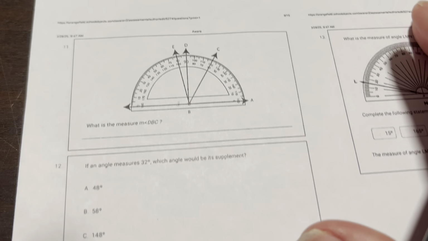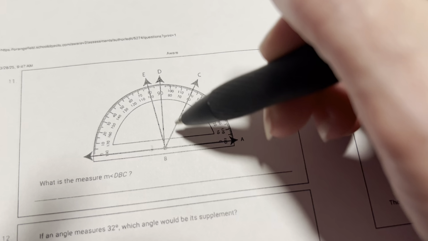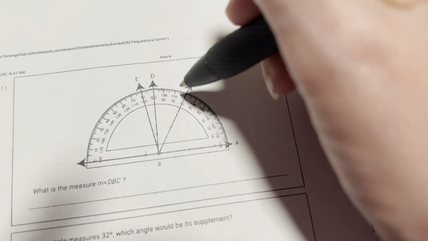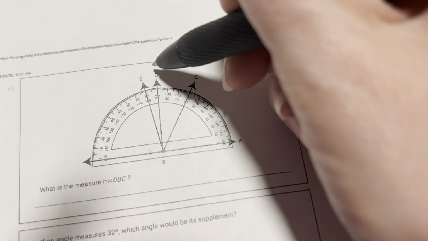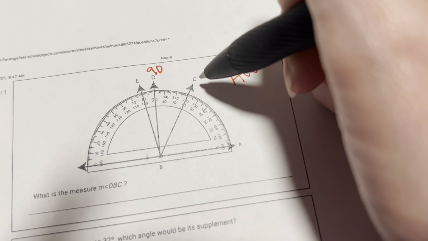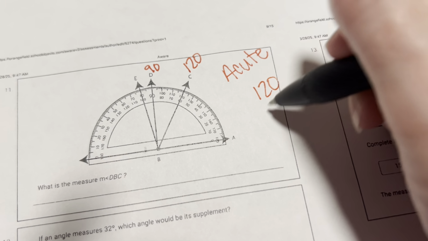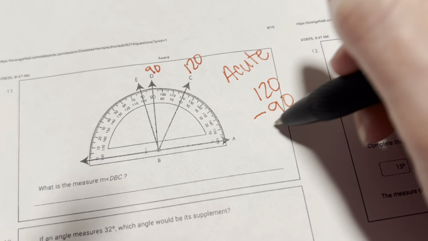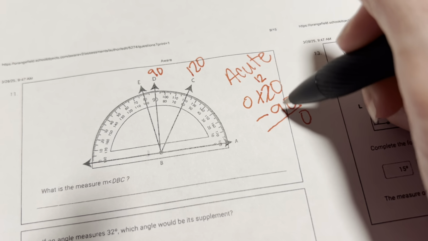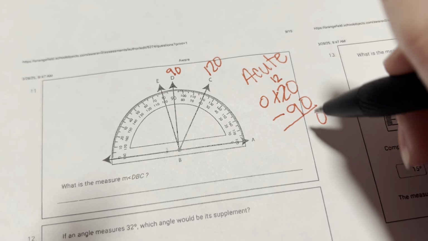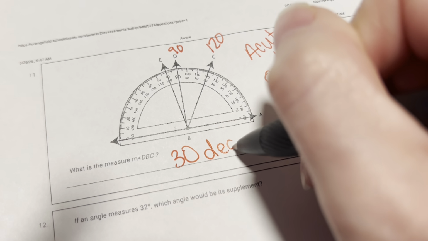Number 11 says, what is the measure of angle DBC? So DBC. So again, we have an acute angle. And then we have D at 90 and C is at 120. So we have 120 minus 90. 0 minus 0. 12 minus 9. 9, 10, 11, 12, 3. So this one is 30 degrees.